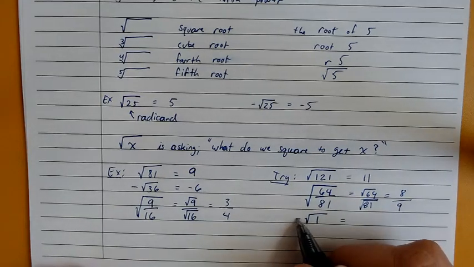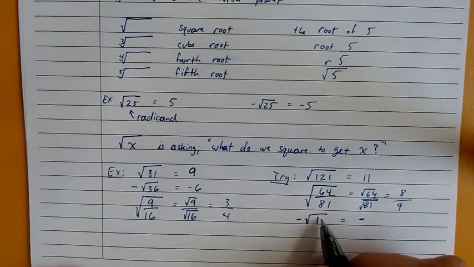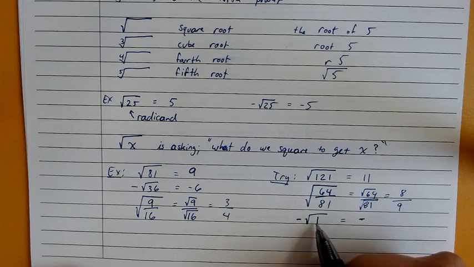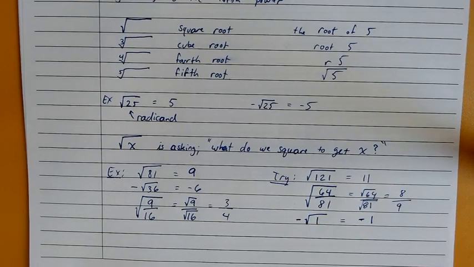Here, because of the negative, I want a negative answer. Okay, so it's going to be negative something. Negative square root of 1. What number can I square to get 1? Well, it's got to be 1. 1 times 1 is 1. So there we go.